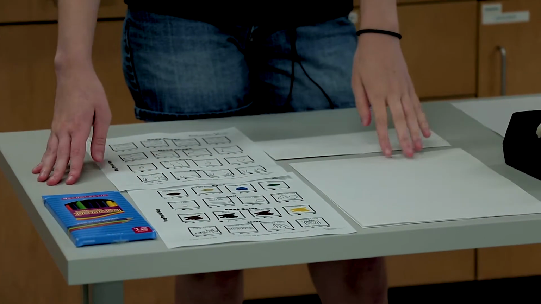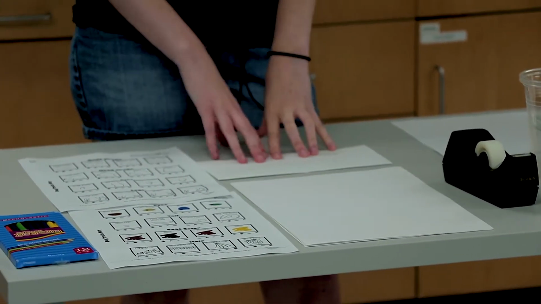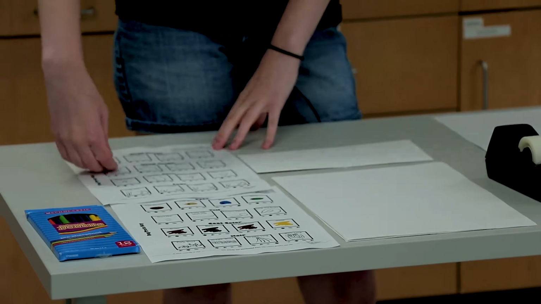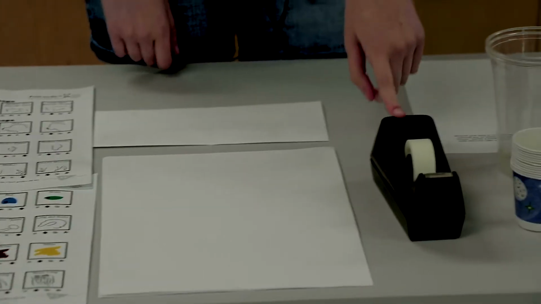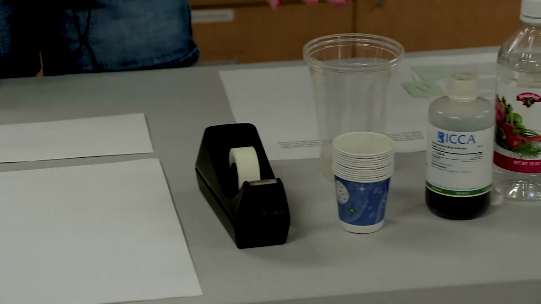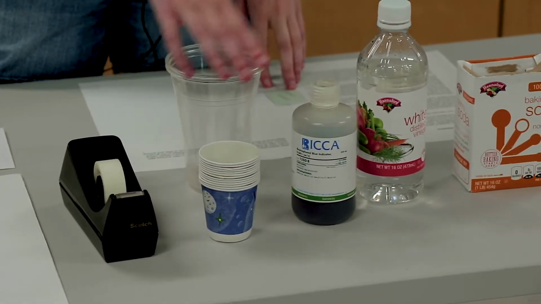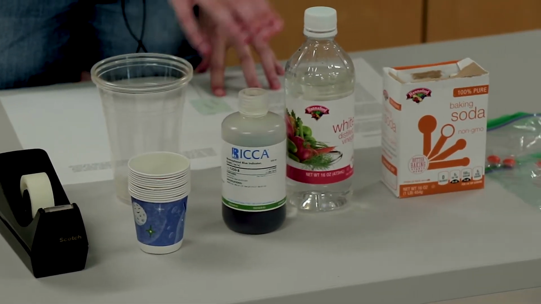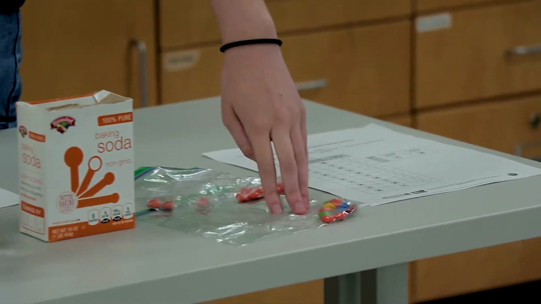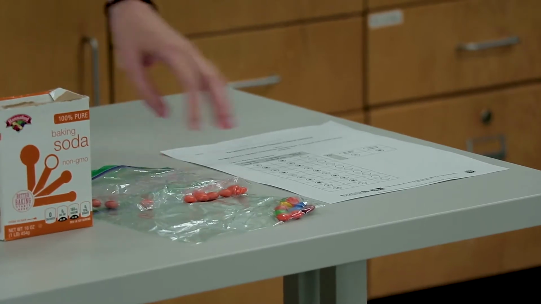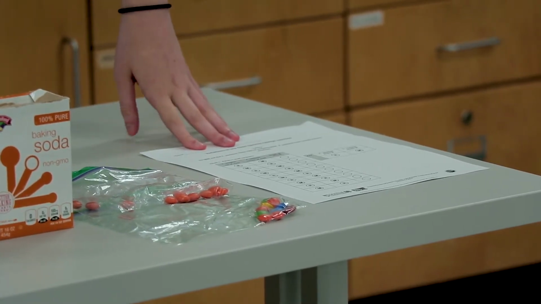So these are the materials you will need for this activity. First, you'll need colored pencils, paper, an envelope with DNA strips in it, and then the answer key for the dog traits. They'll also need tape. You'll need clear cups, paper cups, acid-base indicator solution, vinegar, baking soda. These are M&Ms, these are Reese's Pieces, and then they'll also need their youth handout.